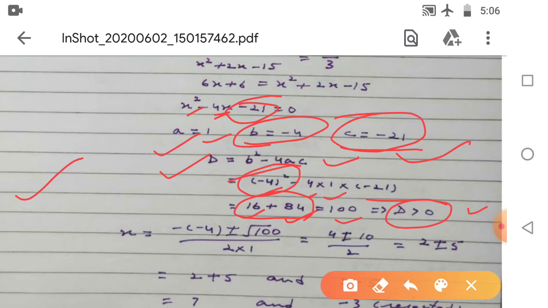roots, right. So, again by using the quadratic formula we have to solve this, and you know the quadratic formula is x is equal to minus b plus minus under root D upon 2a. So, here minus b is minus into minus 4, plus minus square root of 100, upon 2 into 1, 2a, that is 2. So, 4 plus minus 10 upon 2.